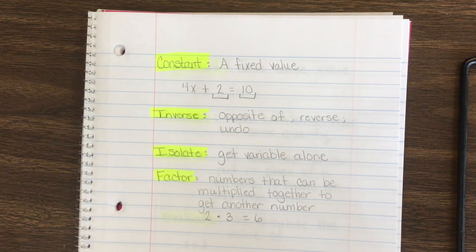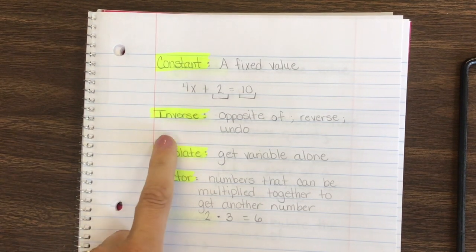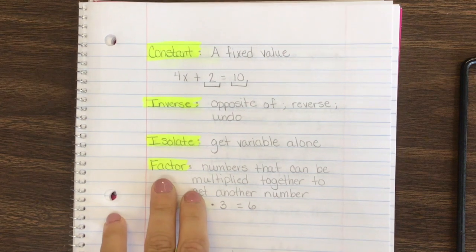Inverse means we do the opposite of, or reverse or undo something. So if I multiply something by 5, to undo it, I'd have to divide it by 5. If I am adding, to undo, I'd subtract. So we have to know what that word means, inverse. So it's to undo, opposite.